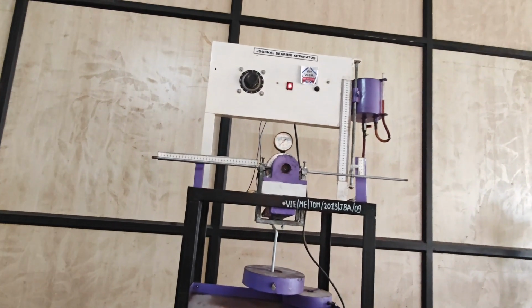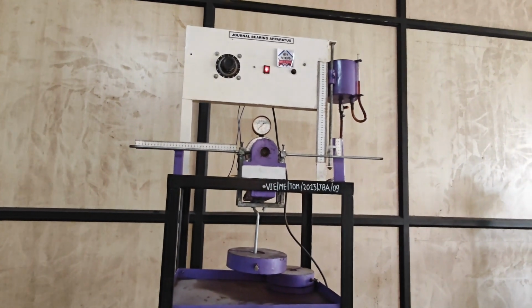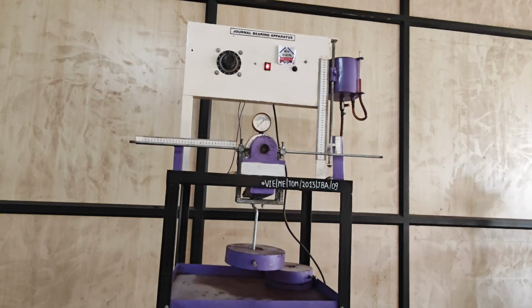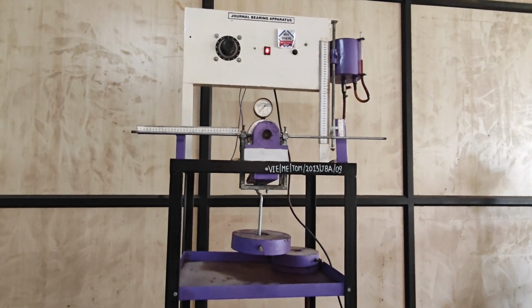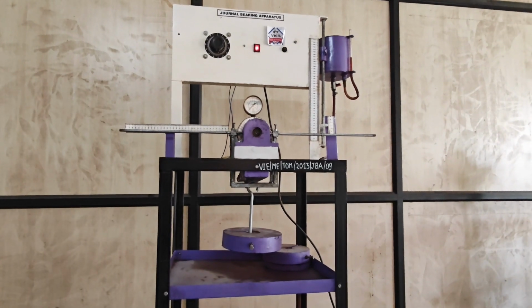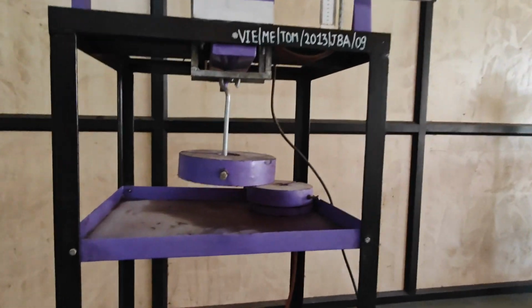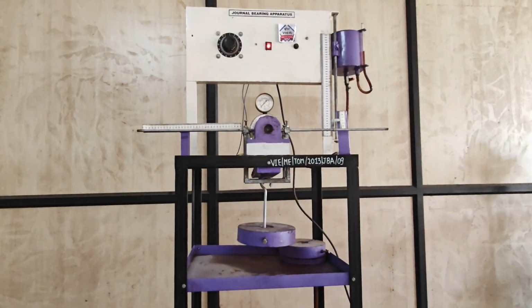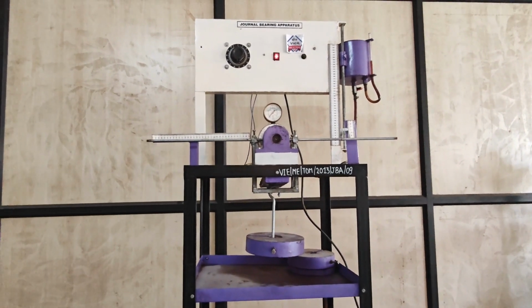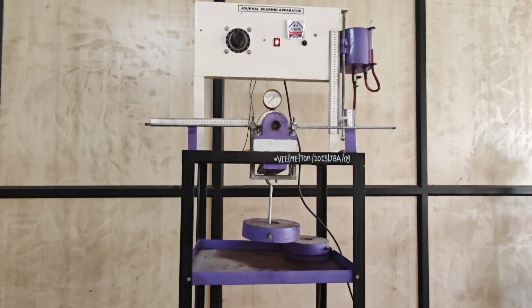Now what we are going to do is check before starting the experiment. We make sure the journal bearing is properly lubricated with oil, then start the motor to rotate the journal at a constant speed, then apply a known load on the bearing using the weight hanger. We have already provided a load on the bearing. Then allow the bearing to run for some time so that the oil film develops. Now let us start the experiment.